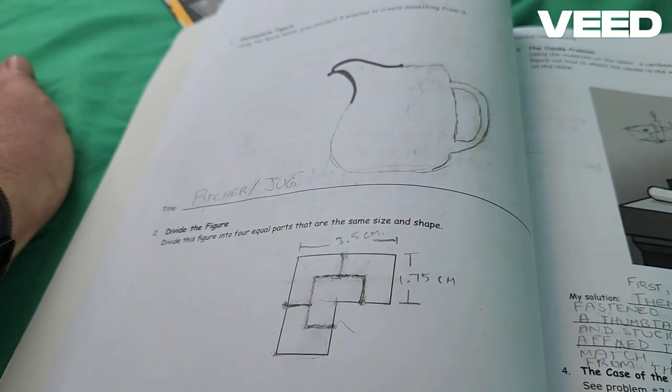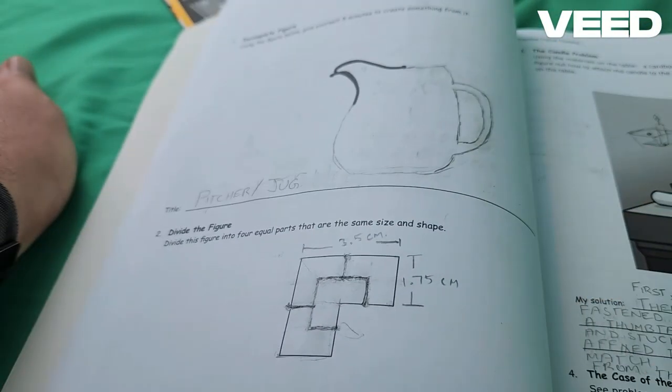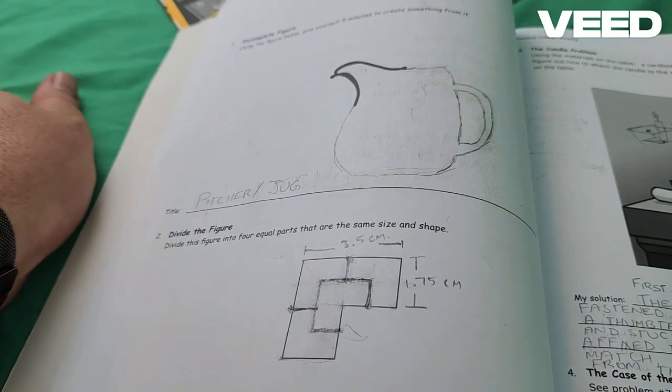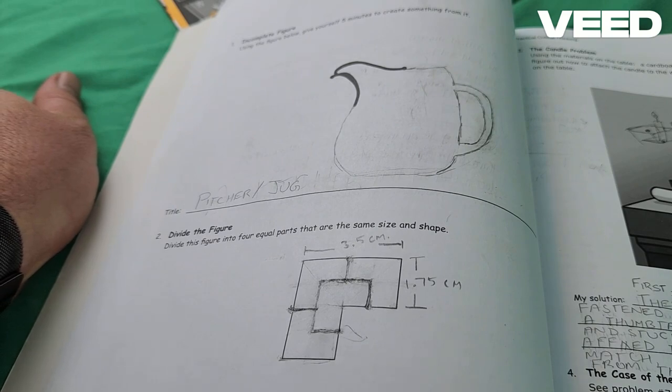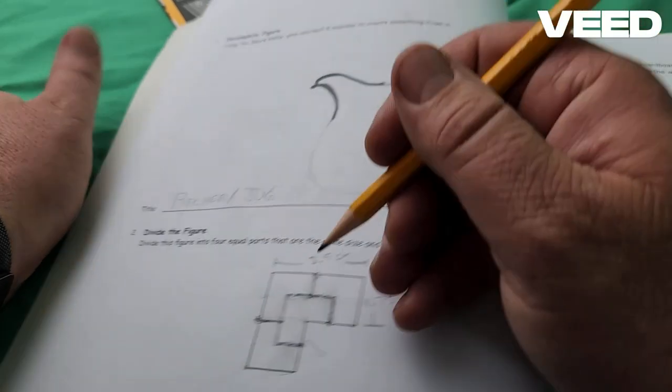Next, I drew this first shape, which resembles the larger shape, only smaller. Once that was complete, I simply subdivided the remaining portion of the figure into 3 more identical shapes, like so.